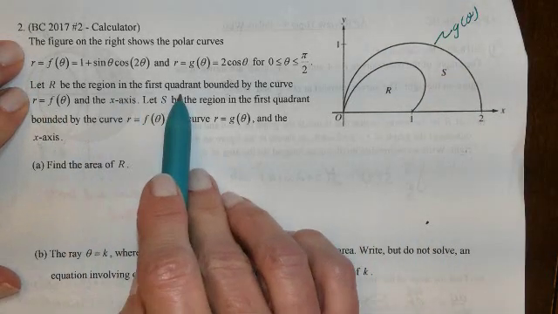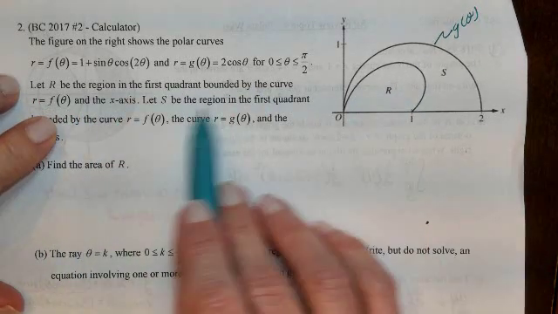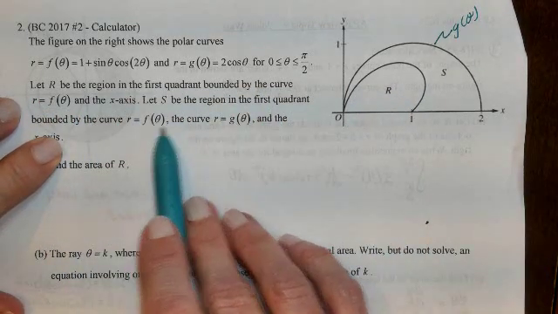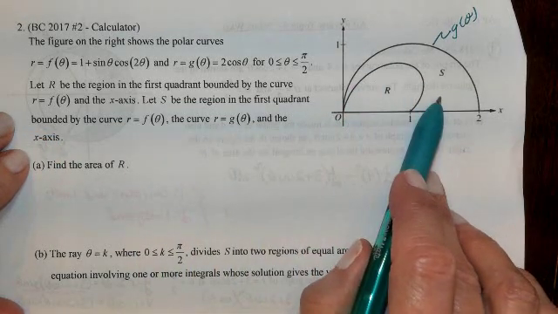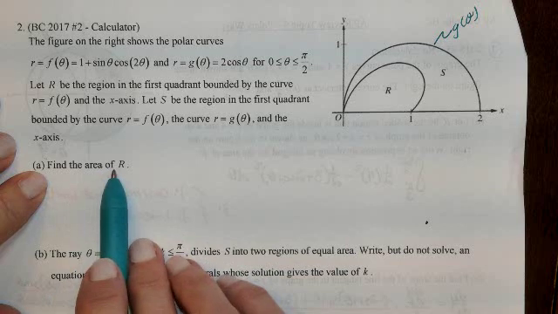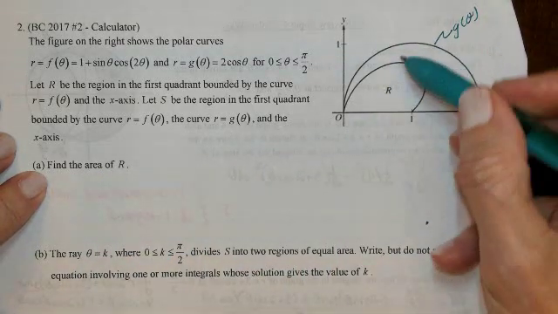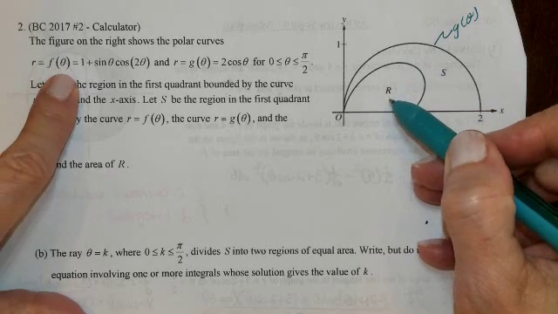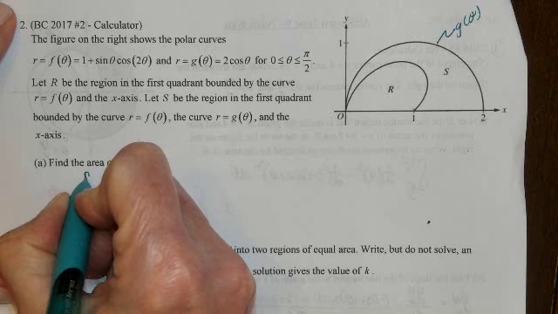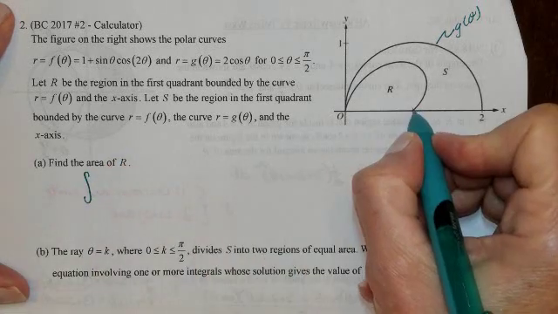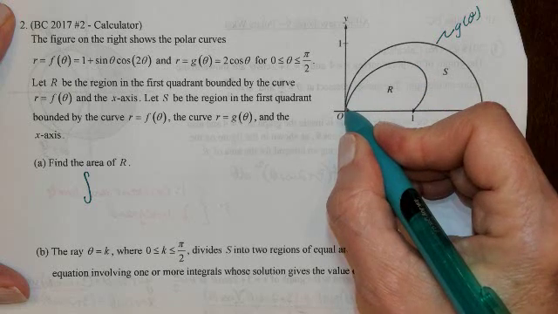Let R be the region in the first quadrant bounded by the curve f of theta and the x-axis, and let S be the region in the first quadrant bounded between the two curves and the x-axis. First of all, we're supposed to find the area of just R. Well, the area of R does not even need that g of theta. The area of R only relies on the f of theta curve, right? So the area of R will be the integral from theta equals 0 to theta equals pi over 2, right?